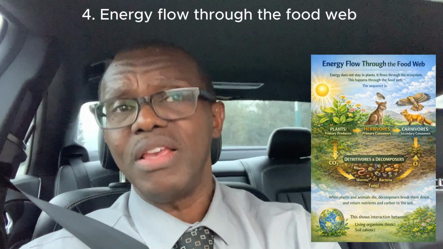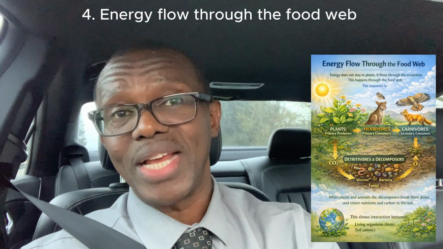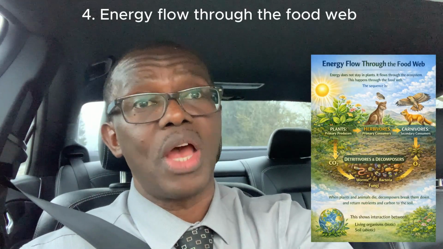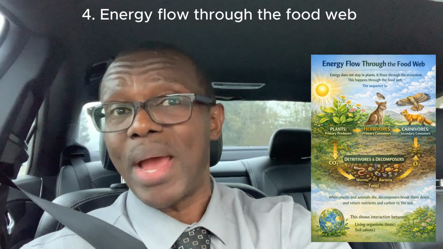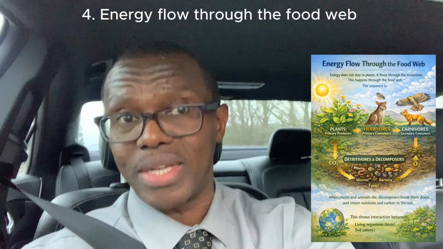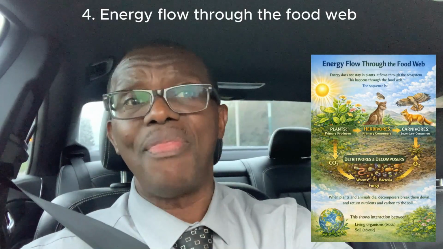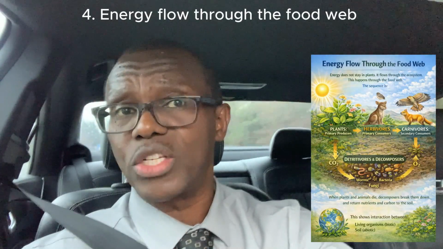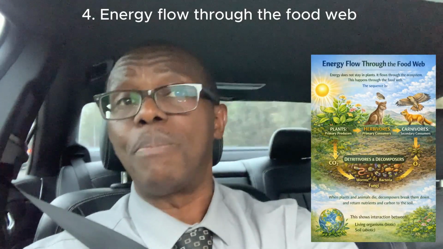And then eventually those plants and animals are going to die. And when they die, they are going to be decomposed by the detritivores. So the detritivores include fungi, bacteria and other microorganisms that will break down the plants and animals that have now died. And then that broken down material is going to go into the soil. And then, of course, we know that that forms organic matter within the soil that makes the soil fertile, and then that soil supports plant growth.